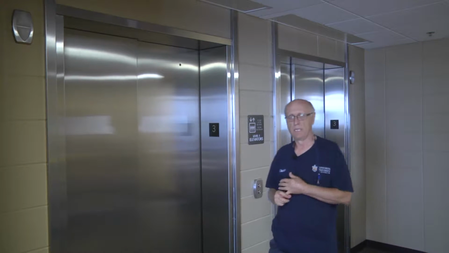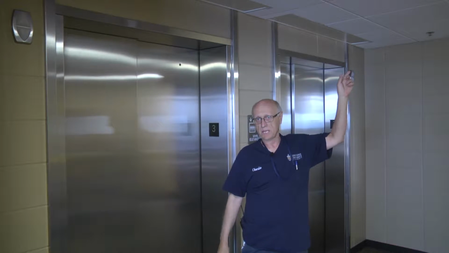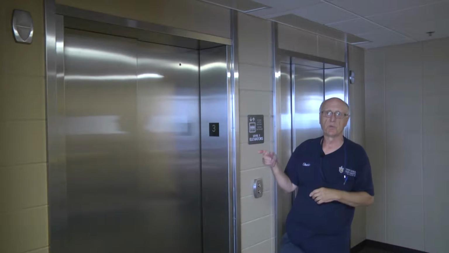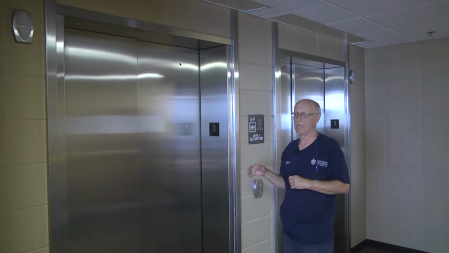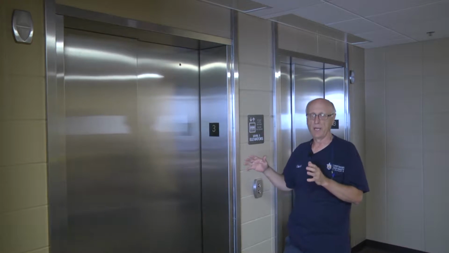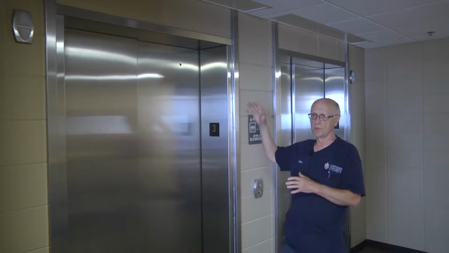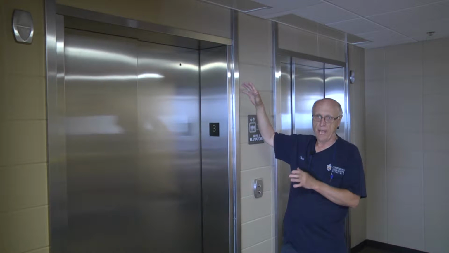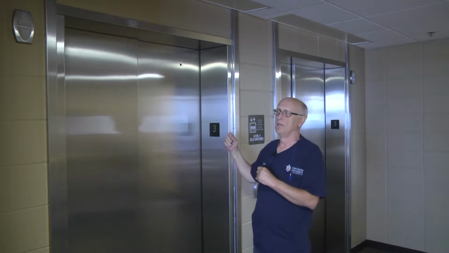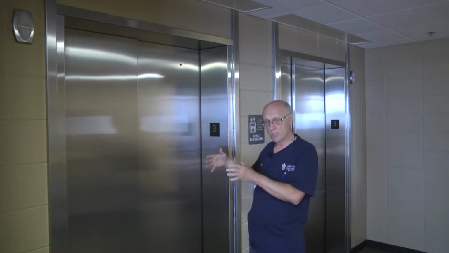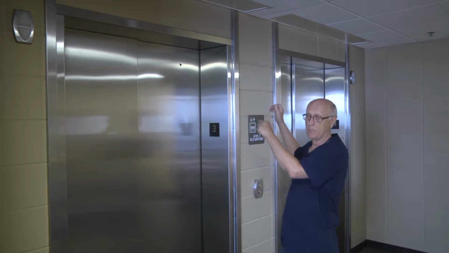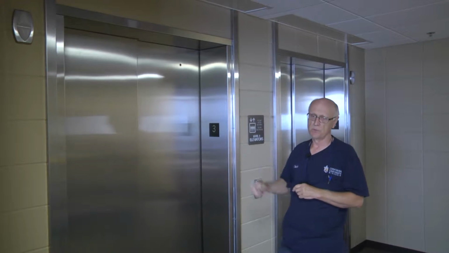How do they deploy? They're going to deploy by the smoke detector that's above us right here, or if the sprinkler system were to be set off in the building, they deploy. Do they deploy on one floor? No, they deploy on all the floors. So after the incident is over and you reset the fire alarm, you will have to come back to each floor and check to be sure that the screens have retracted back up. And if they don't, I'll show you what you're going to do.